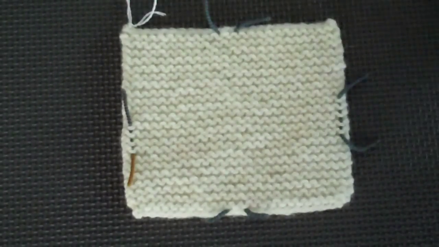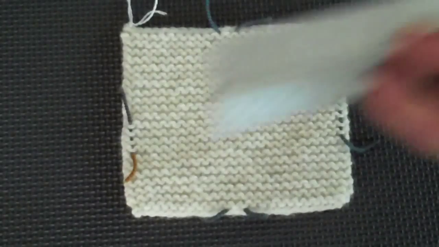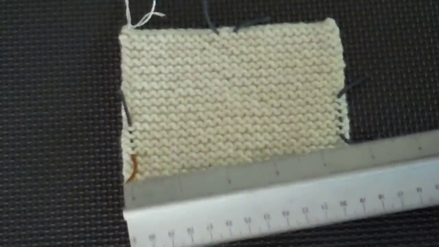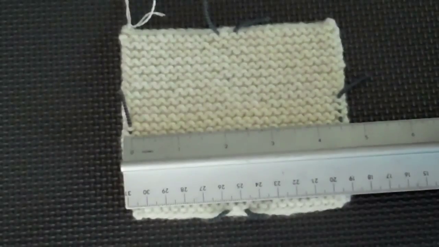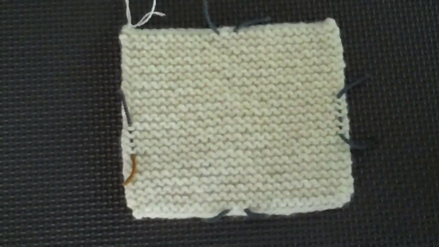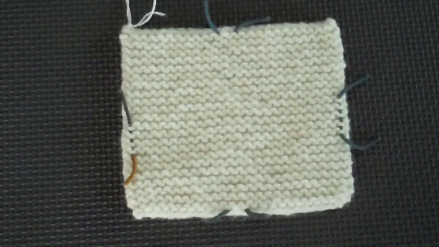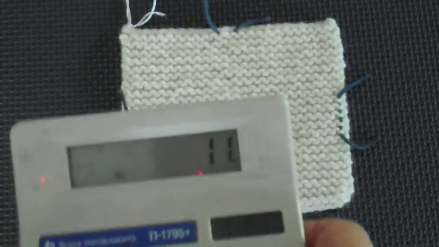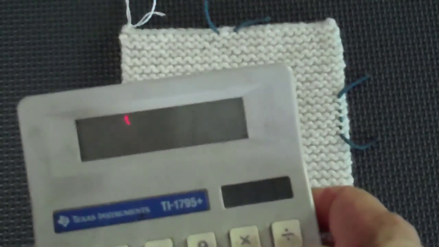Then I'm going to measure the width. And I want to use a ruler, not a tape measure, because a ruler does not stretch out. And this one is 4.5. So I jot down that the width is 4.5. Then I'm going to do some math. I'm going to clear that.